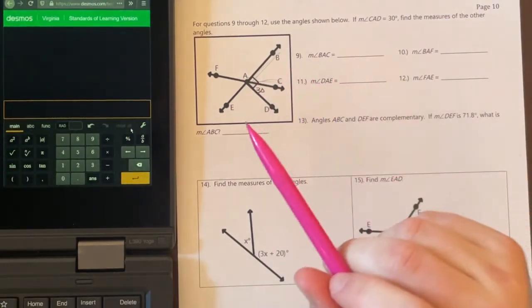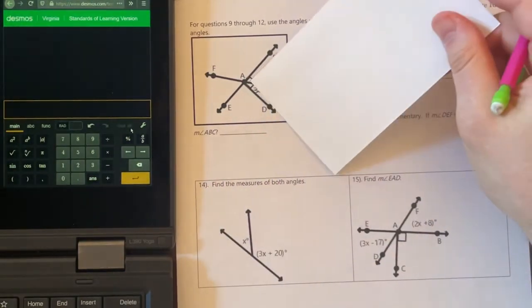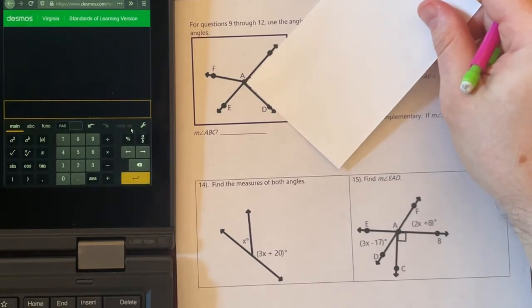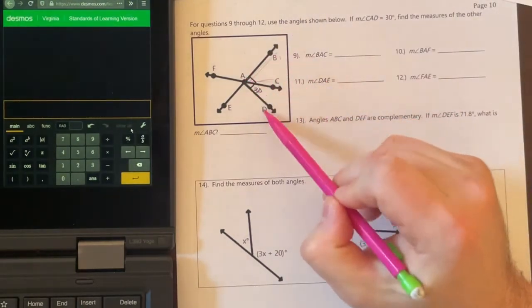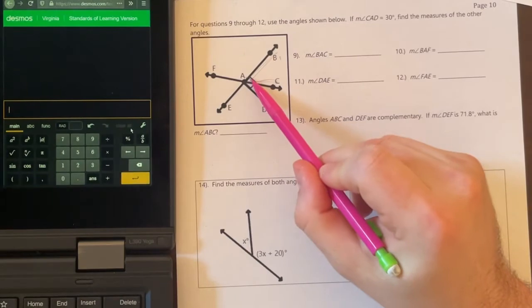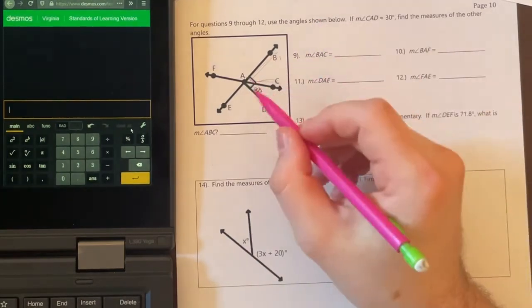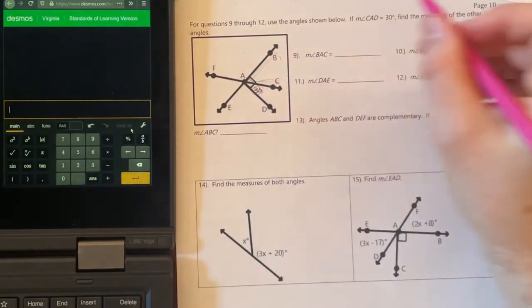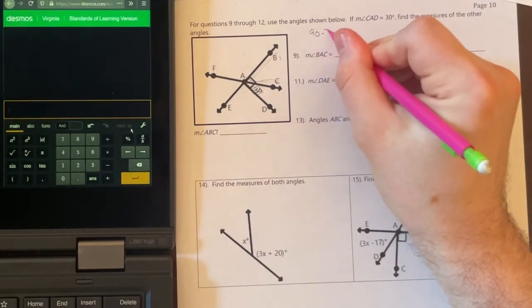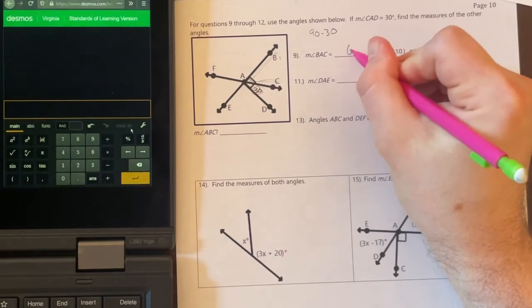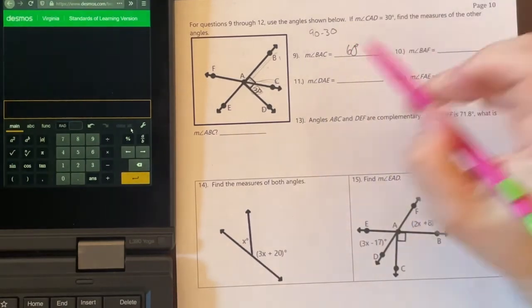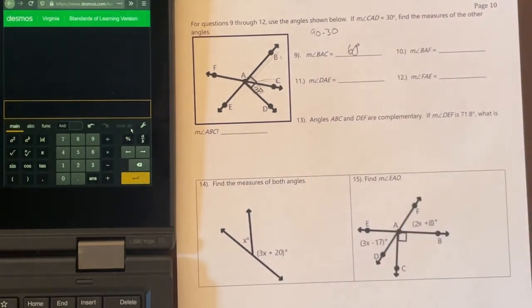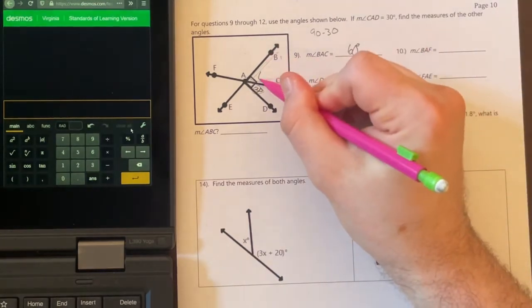I have a 90-degree angle on BAD. Notice the box that is in there, and it says this angle here is 30. So this other angle has to be 90 minus 30, which is 60 degrees. So angle BAC is 60 degrees.